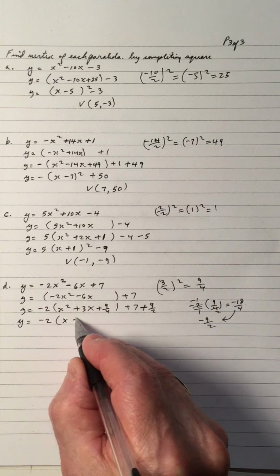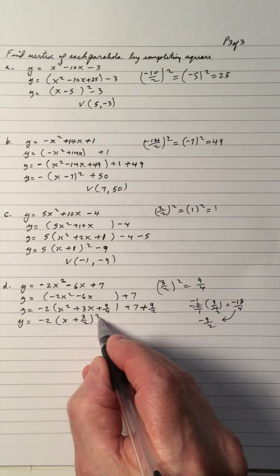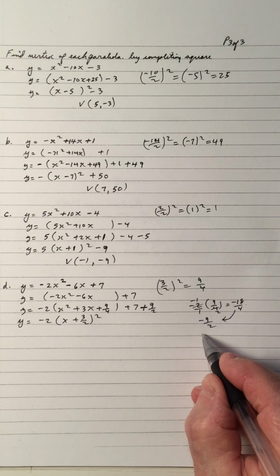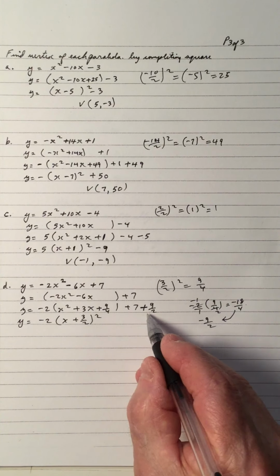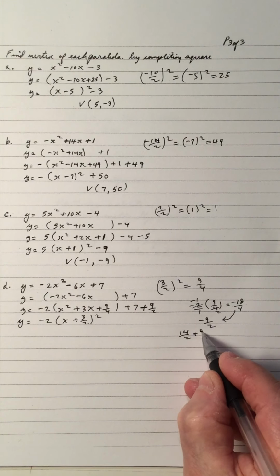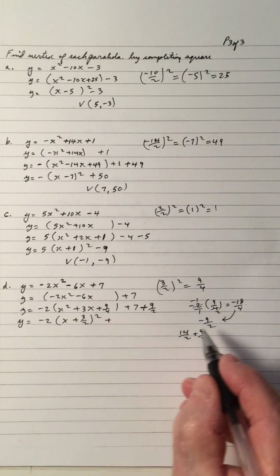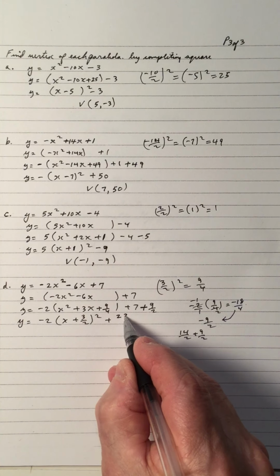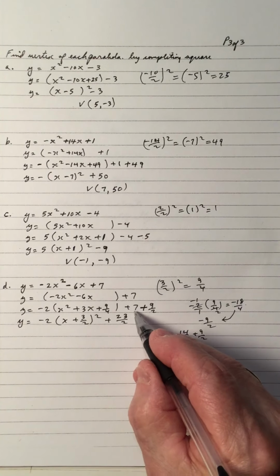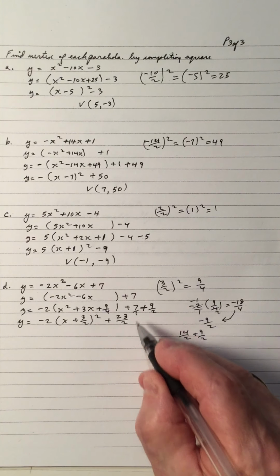Half of 3 is 3 over 2, and we squared. Now we've got to take 7 and add on 9 over 2. So 7 is the same as 14 over 2 plus 9 over 2. So that makes it 23 over 2.